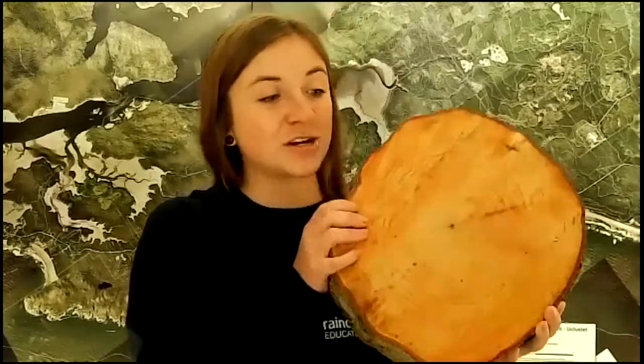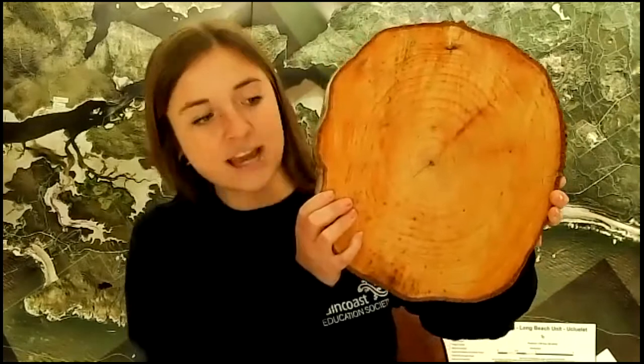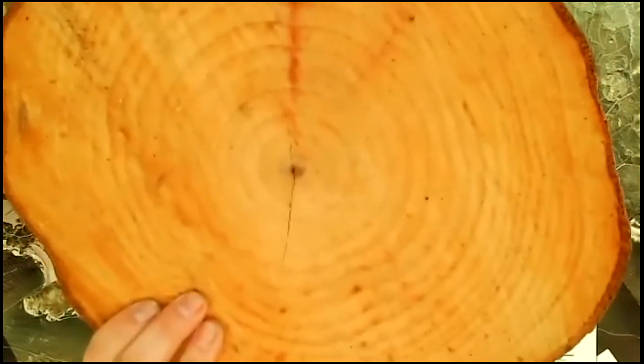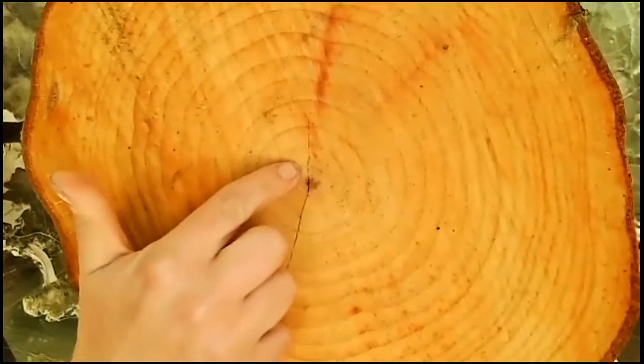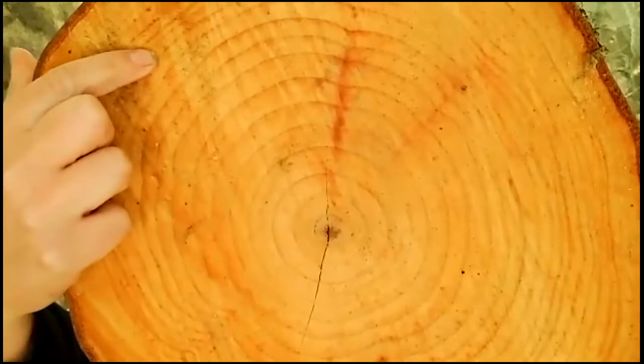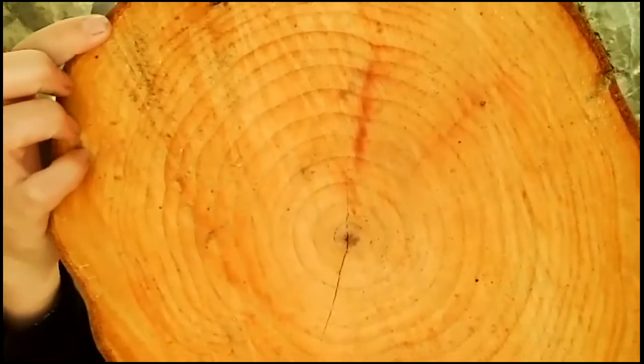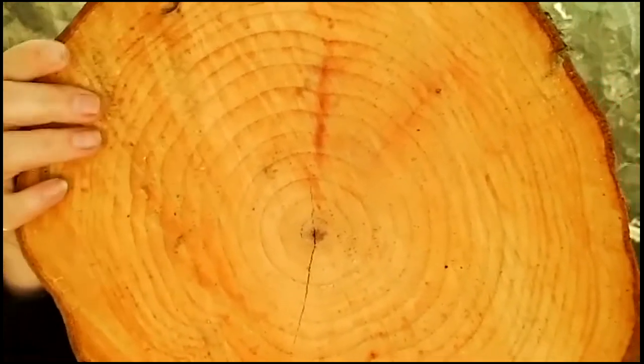Ooh, that's a good guess. Steph guessed 25 and it's actually 23 years old. And again, guys, we can know this due to a little thing called our annual growth rings. So you guys can see every single one of these rings, correct? And if we count every single ring, it's 23. So that's how you can tell how old a tree is based on its rings.